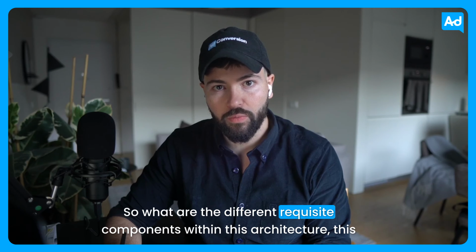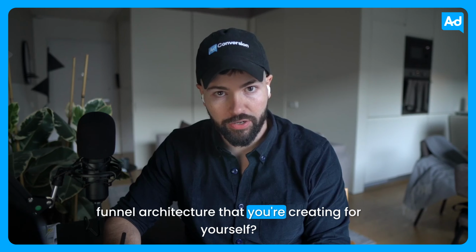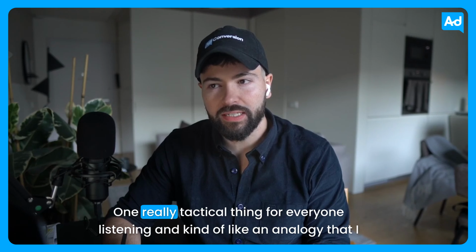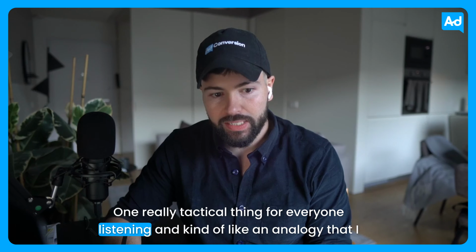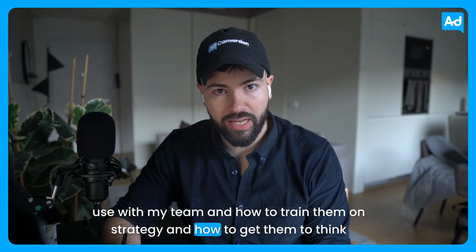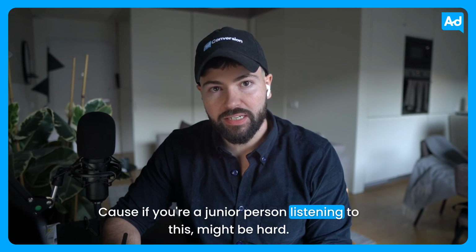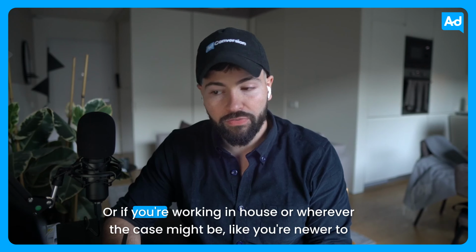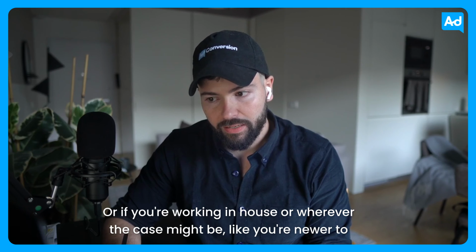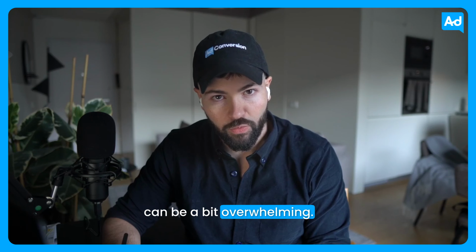So what are the different requisite components within this architecture, this funnel architecture that you're creating for yourself? One really tactical thing for everyone listening, and kind of an analogy that I use with my team to train them on strategy and how to get them to think outside the box. Because if you're a junior person listening to this, or you're working in-house, or you're newer to strategy, it might be hard to juggle all these different pieces. It can be a bit overwhelming.